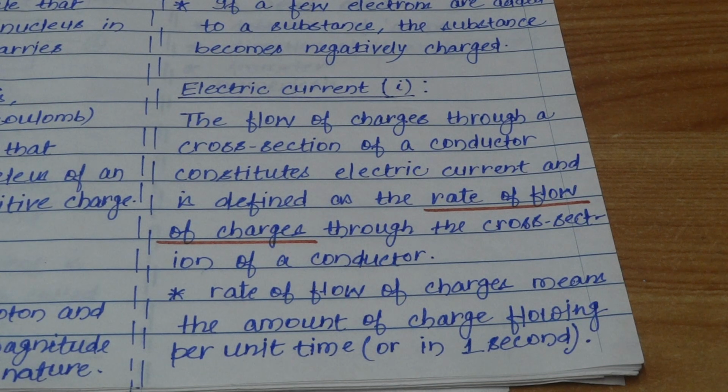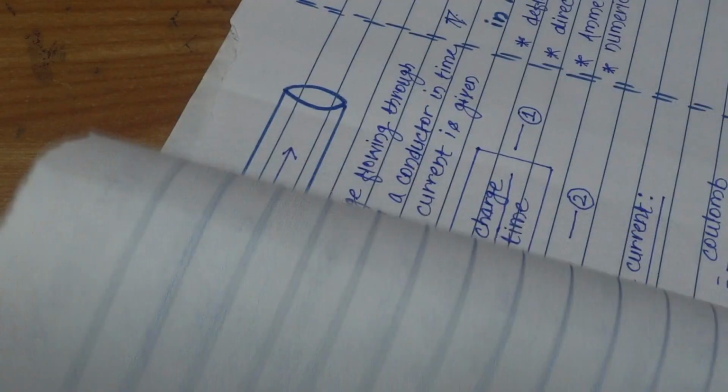So when do we say that electric current is flowing through a conductor? The answer is when there is flow of charges through a cross section of a conductor, then we say that there is flow of electric current. There is flow of electricity through the conductor. And what is the proper definition of electric current in physics? So electric current is defined as the rate of flow of charges through a cross section of a conductor. In other words, you can say the amount of charge flowing per unit time through a cross section of a conductor is called electric current.